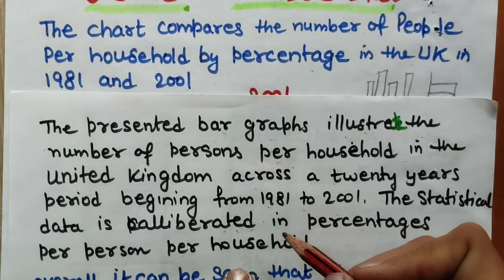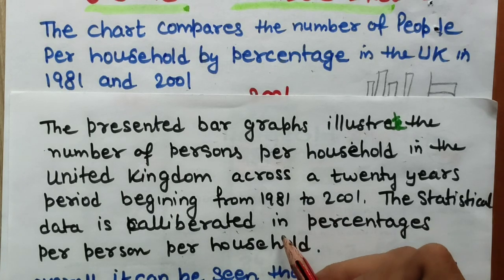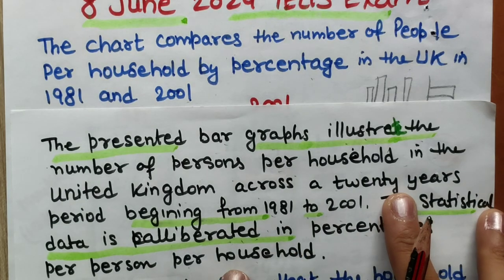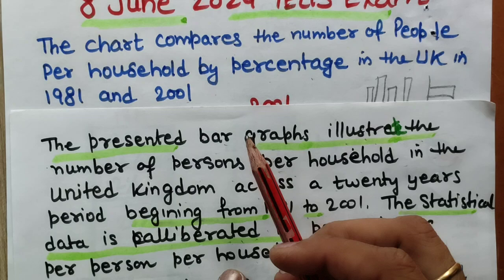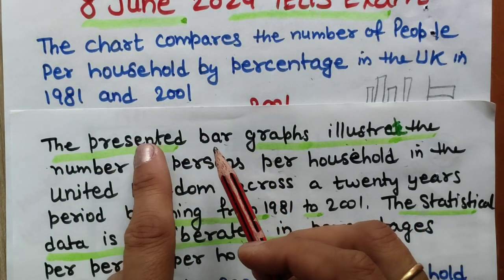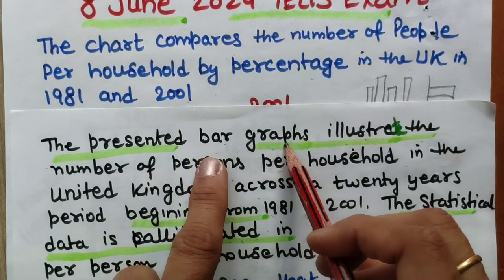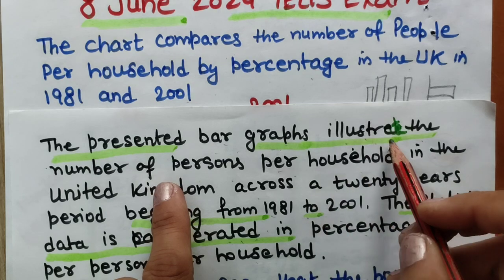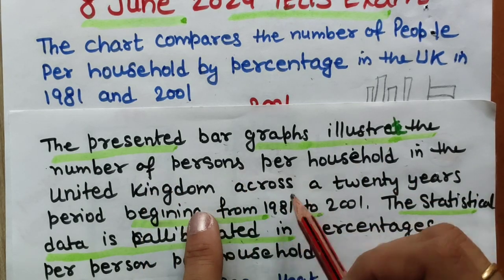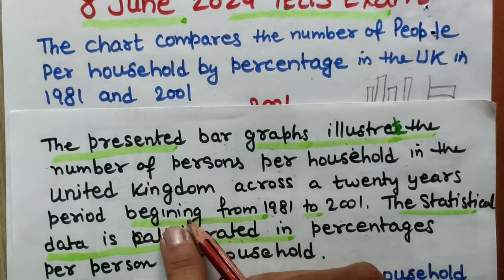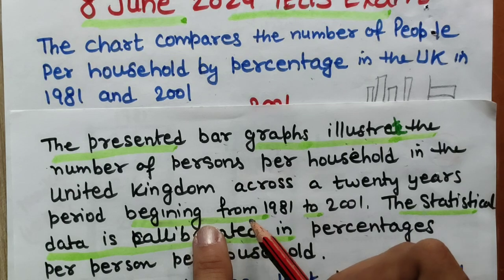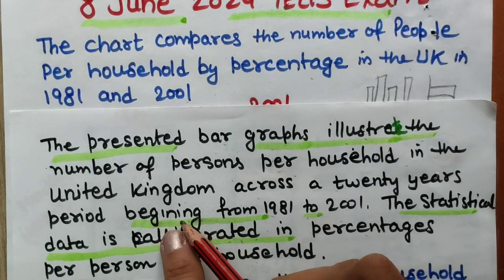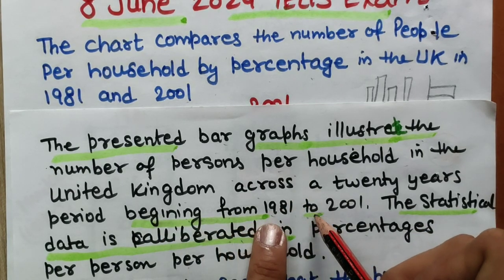Now, the template for this Writing Task 1, I will just mark it for you. Now it will be clear. The presented, if a table is there, then you can say the presented table, graph or chart illustrates the number, illustrates whatever the question says, you can just write. And at the end you can say the year, maybe 2 or 3 or something you can write, beginning from this to this.